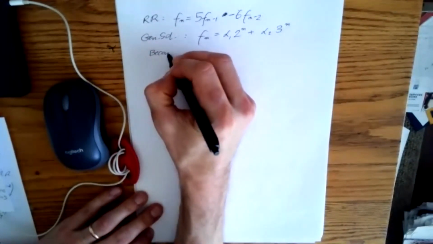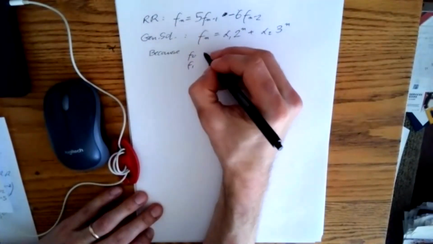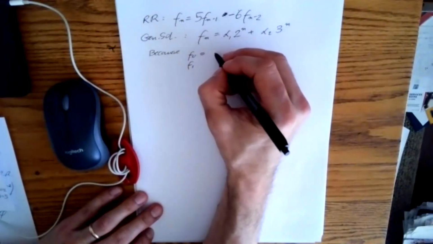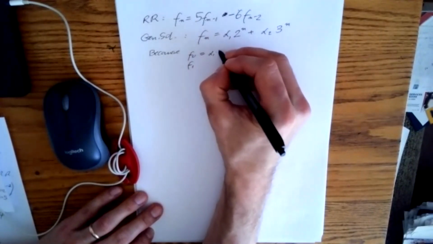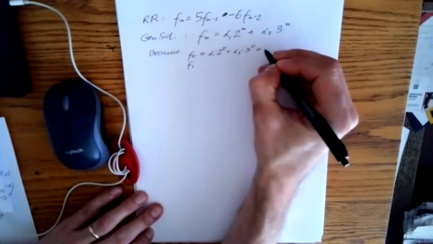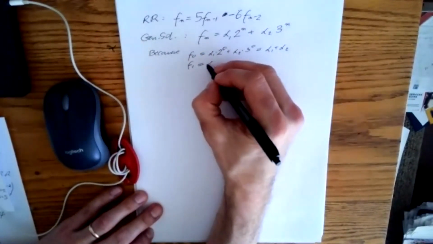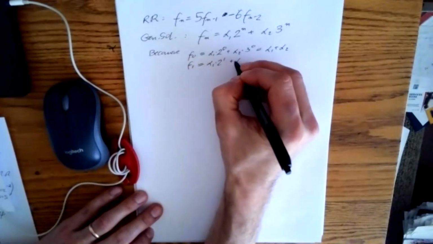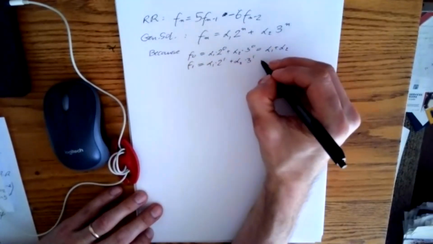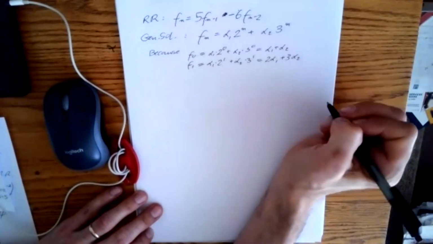The initial conditions have to satisfy it. So F0 is alpha 1 times 2 to the 0 plus alpha 2 times 3 to the 0, which is the same as alpha 1 plus alpha 2. And F1 is alpha 1 times 2 to the 1 plus alpha 2 times 3 to the 1, and that's the same as 2 alpha 1 plus 3 alpha 2.